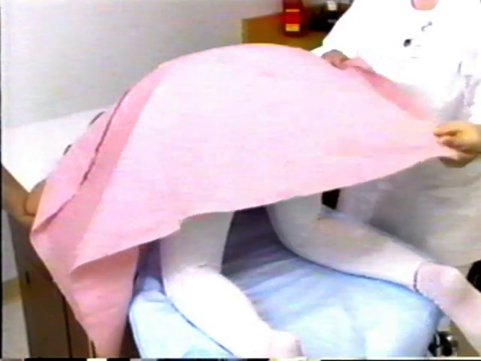Place the drape sheet as a diamond over the body. Place a smaller sheet over the legs. When the exam begins, pull back the drape sheet and fold it over the top of the buttocks.